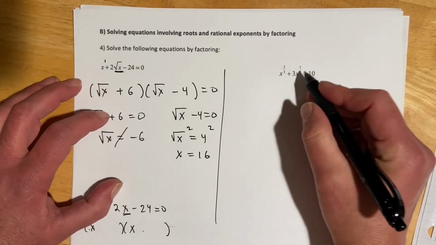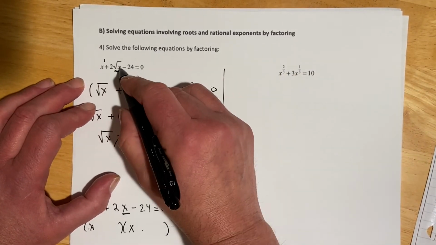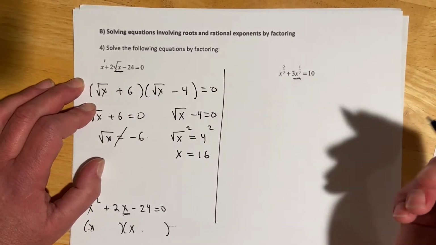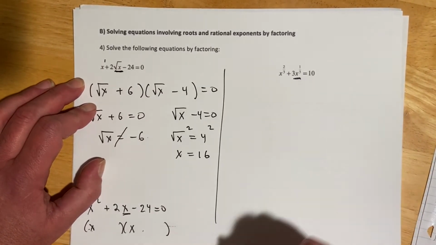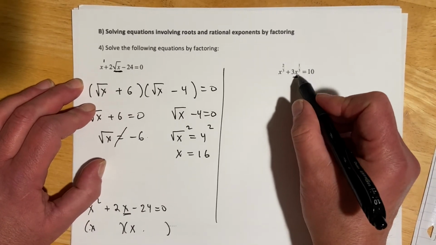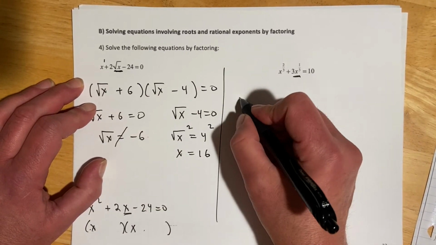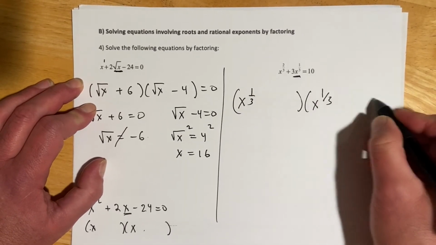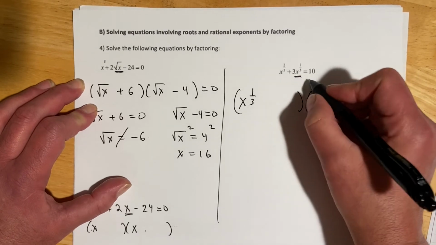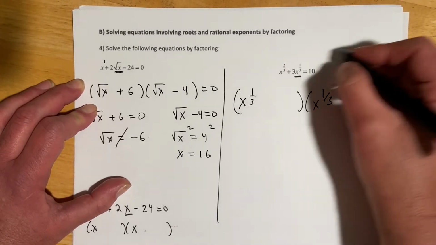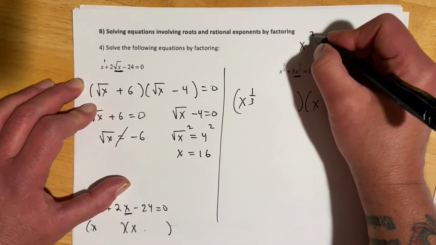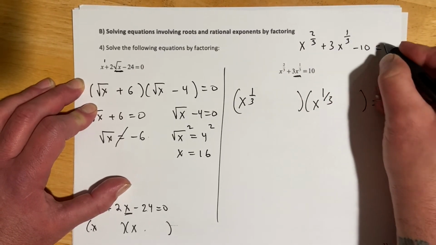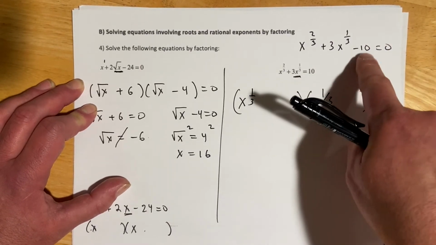This next one's pretty similar, except it's in fractional form instead of root form or radical form. So the 1/3 in the middle, that x to the 1/3, this is x to the 2/3 here, it's a little bit small. That again is going to tell me how this is going to split. So if I go x to the 1/3, x to the 1/3, oops, I'm going to scoot this 10 over. I should have written that out. I forgot that step to bring the 10 over first.